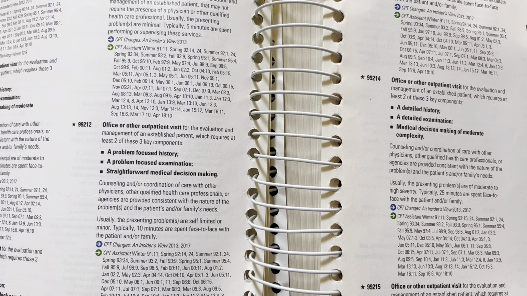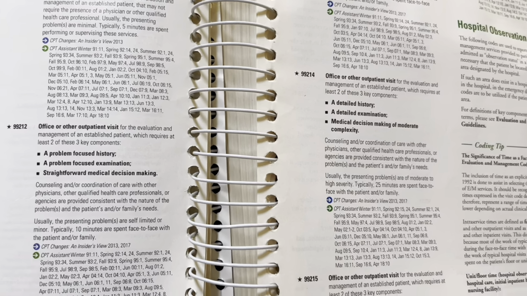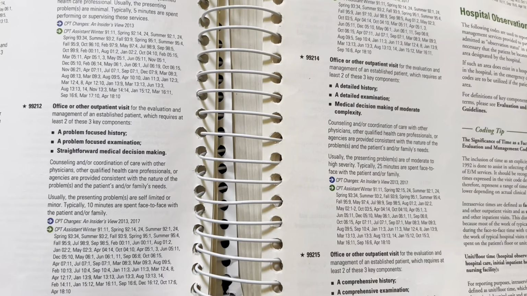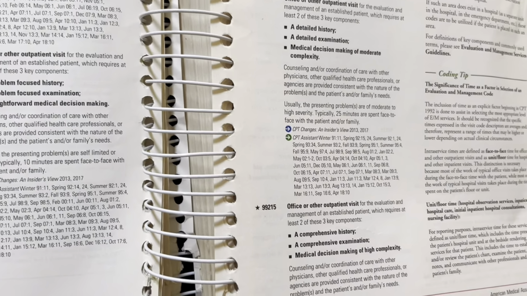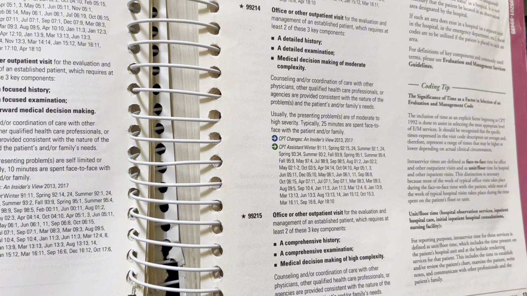Now in this question, let's look into the first option 99215. What is 99215?